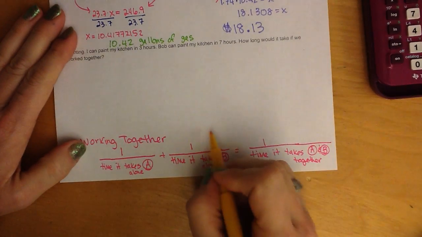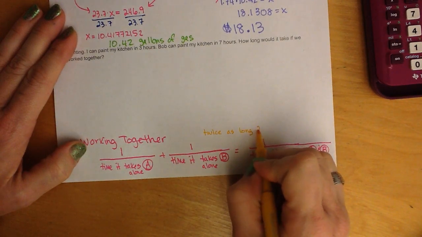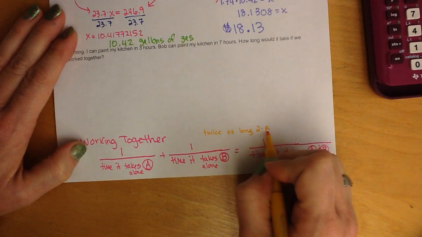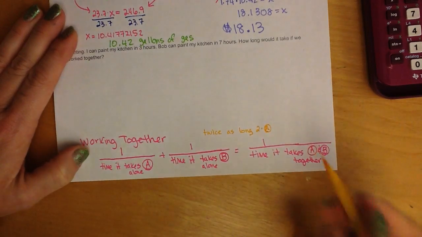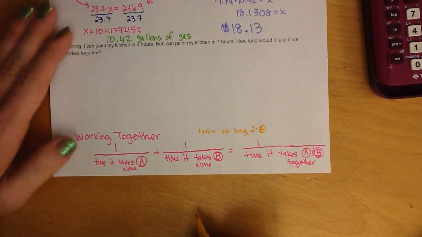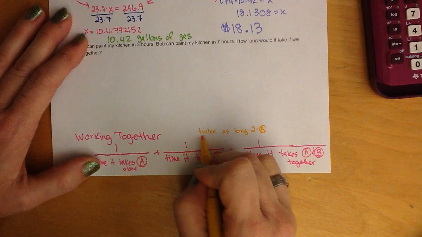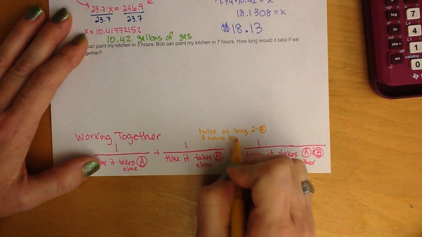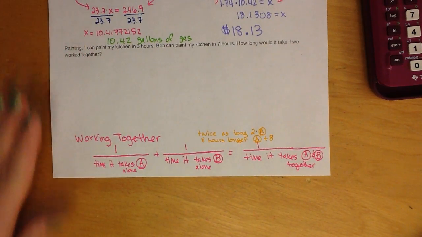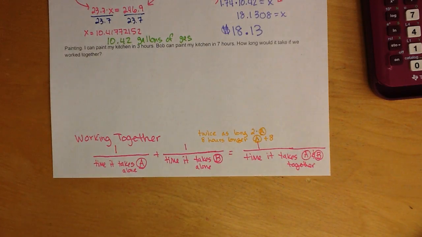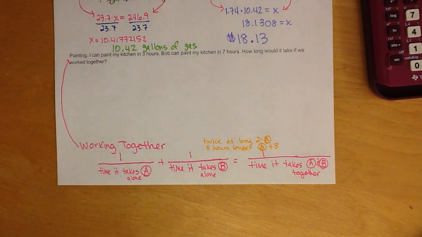So if it takes somebody twice as long, then we would do 2 times however long it took person A. So it takes B twice as long, you would do 2 times A. Or it might say something like it takes person B 8 hours longer than it takes person A. So if it takes 8 hours longer, then we would do person A plus 8. So that's just a little helpful information you might need later. But we're going to do this problem here with the working together formula.